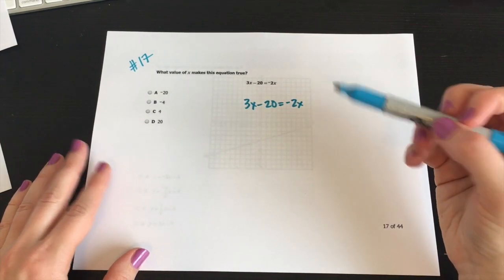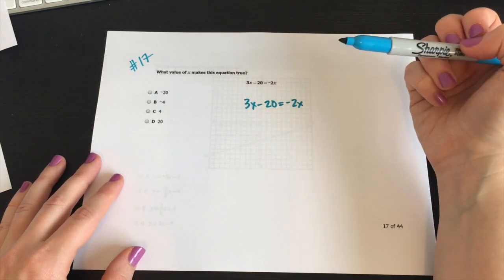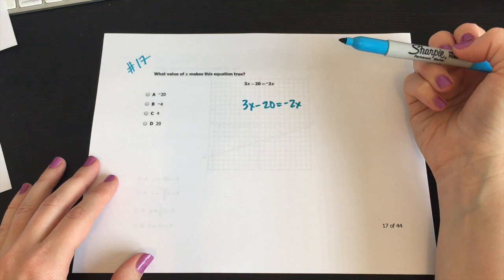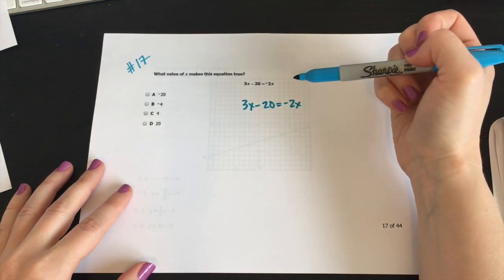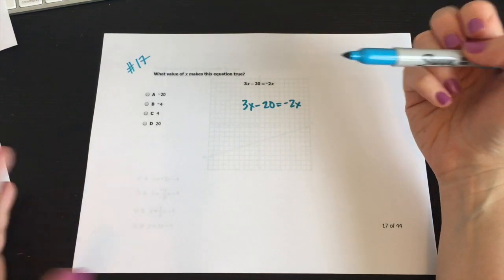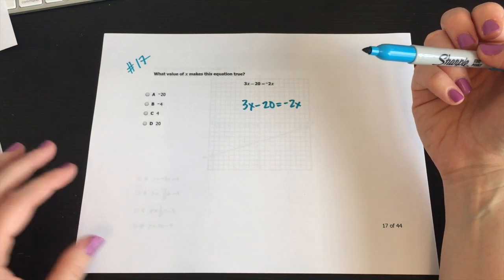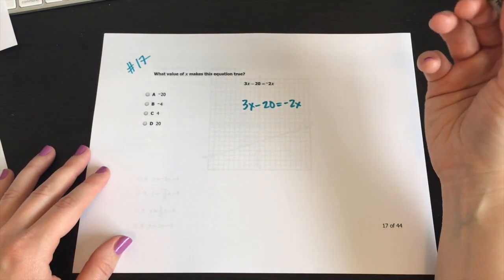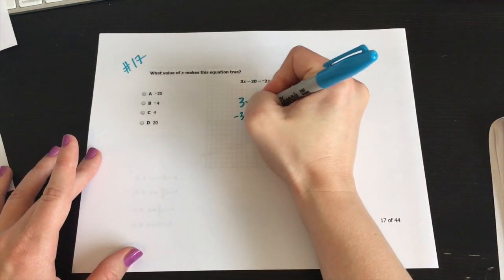One thing I want to make clear with math: as long as you're getting to the correct answer, there's no wrong way to do it. There's a best way, and then there's other ways. You've got to go with what you think first, what you think the next step should be, or what you think is the right method. So for me, I'm going to do this.